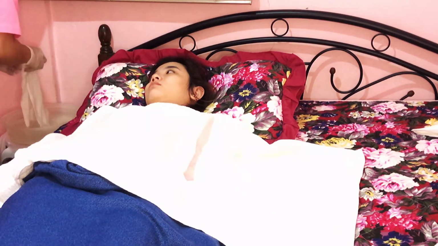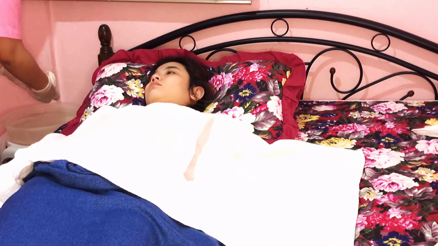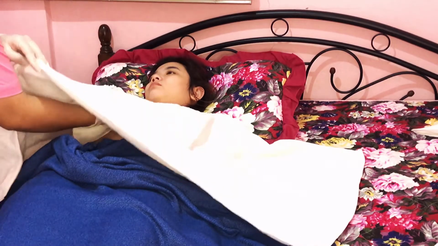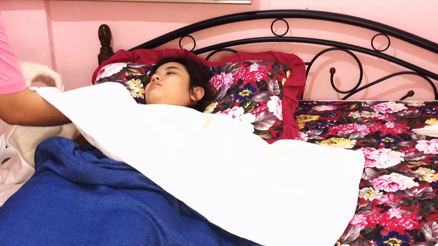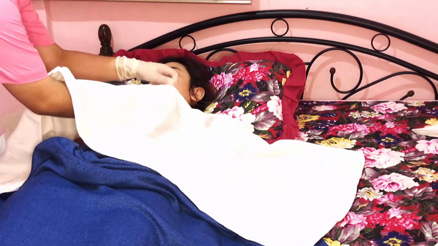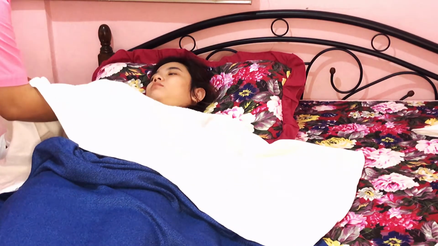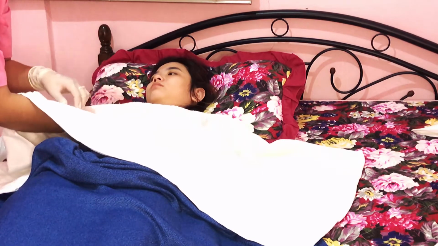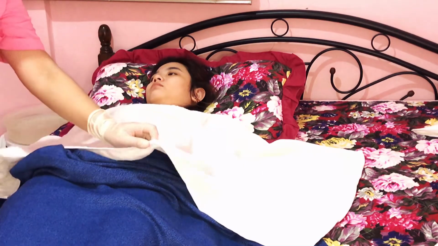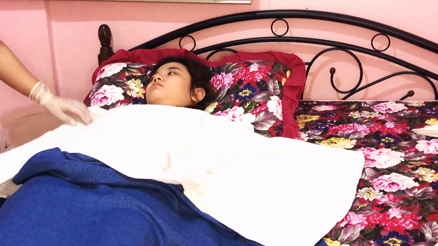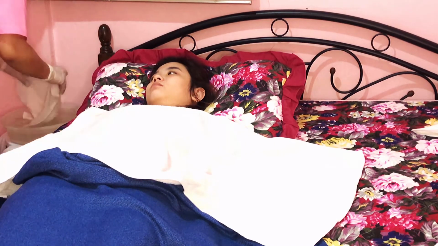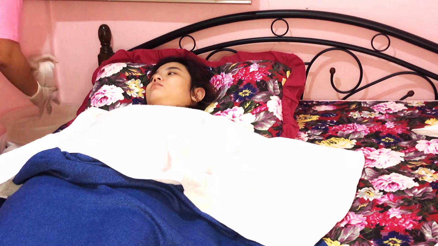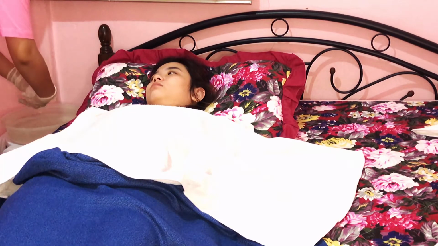Fold the sponge towel and moisten. Then wash the client's breast. Rinse the towel again to avoid spreading of infection or germs.